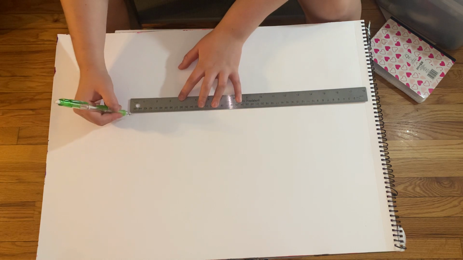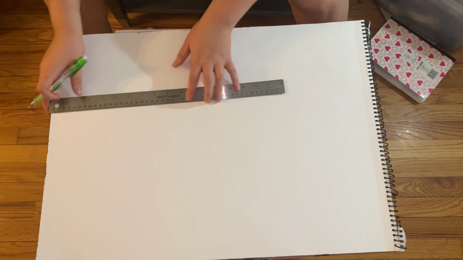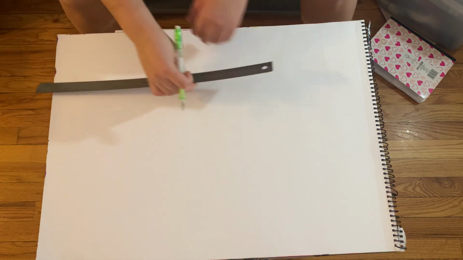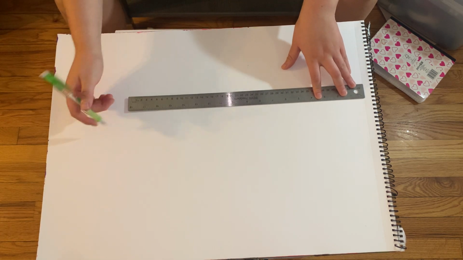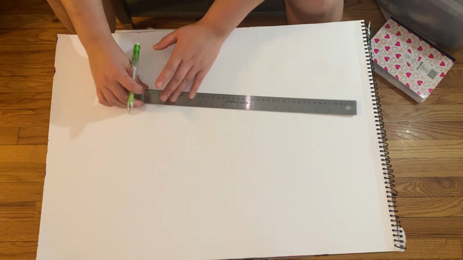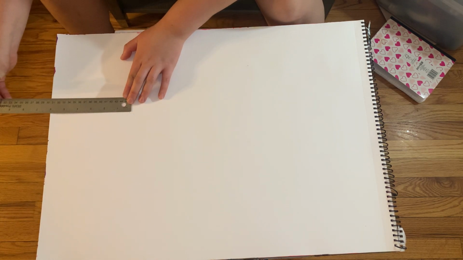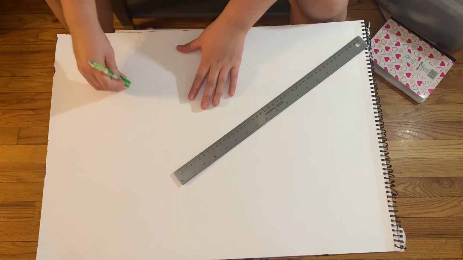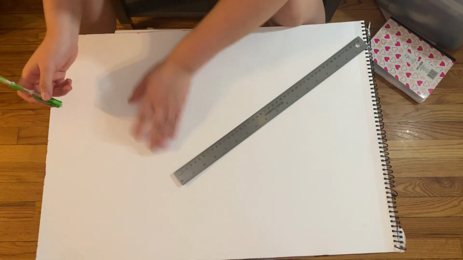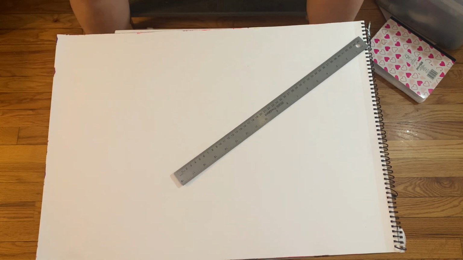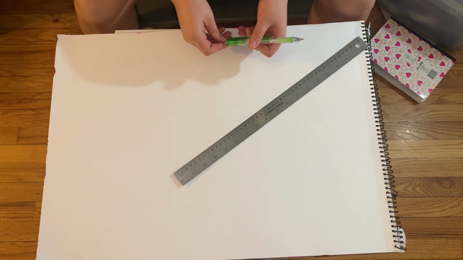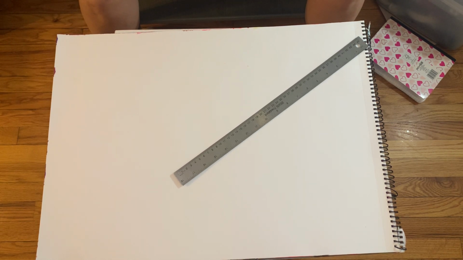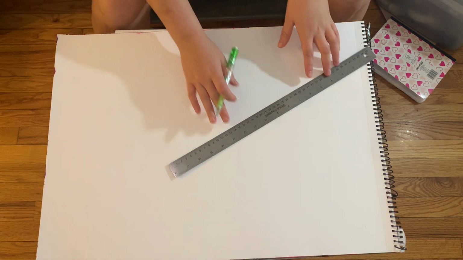So, 45, let's see, that's 45 inches. Oh, 45 millimeters, my bad. Okay, so that's 18 inches right here. We have 18 inches, and we have about six. Now that we've seen that, and the same measurement we measured before: 18, 20, 24. Okay, this is what I'm going to do, so that we have 24.